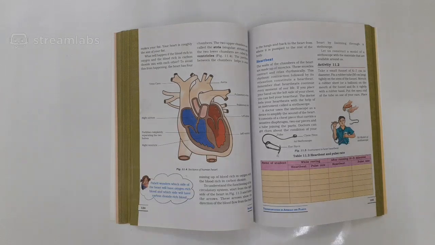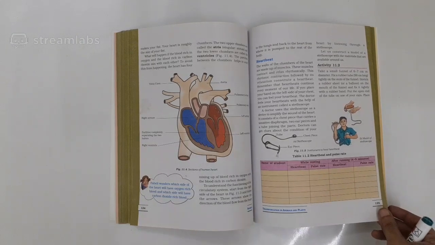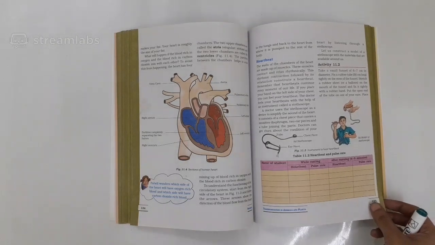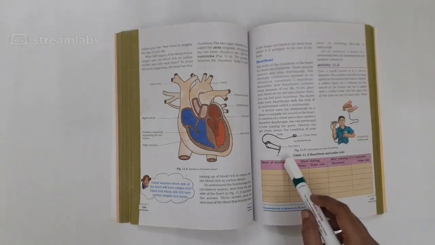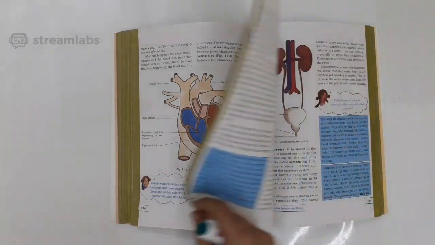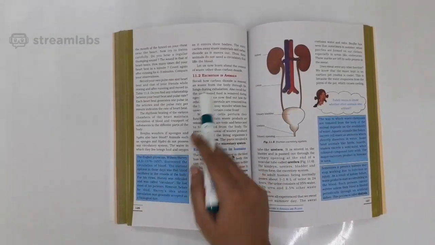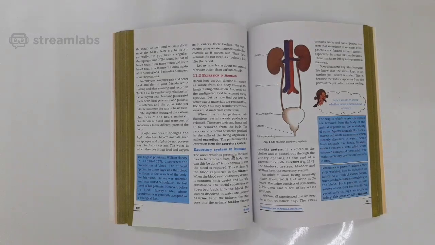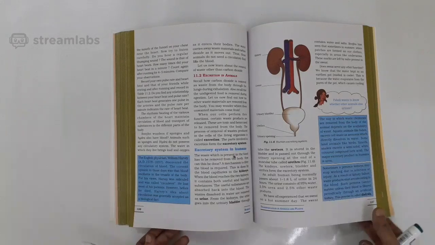Just go to it. NCERT book अगर आपके पास है तो आप उसमें देखो, नहीं तो आप लेक्चर के बाद NCERT का ये चैप्टर मैं आपको सेंड कर दूंगी. And you can go and download it or see in that PDF. Today we are going to discuss article 11.2, that is excretion in animals. Okay, so starting now.